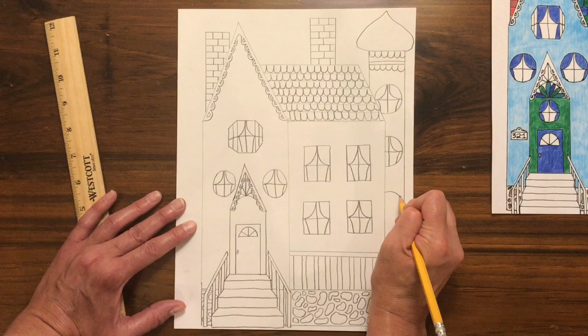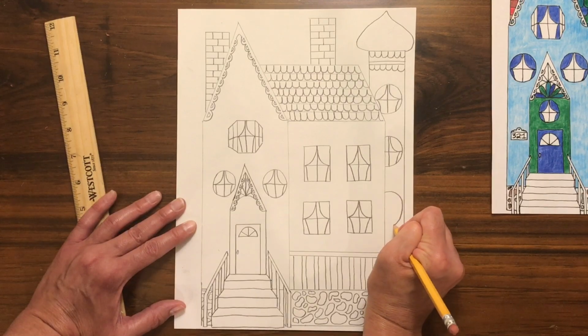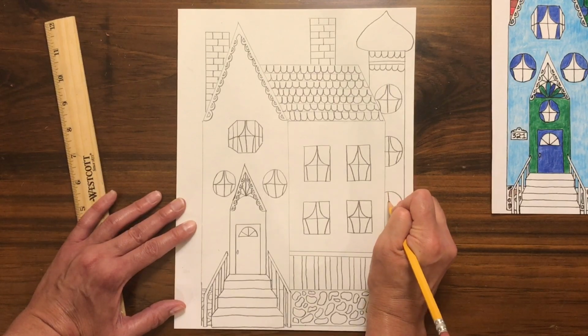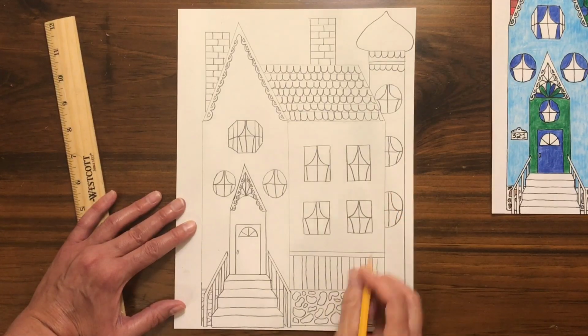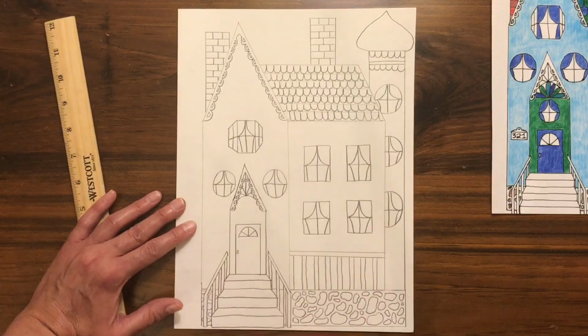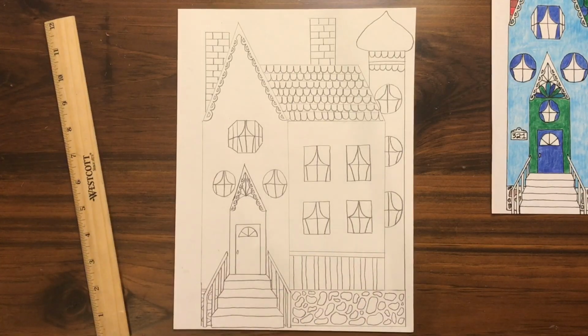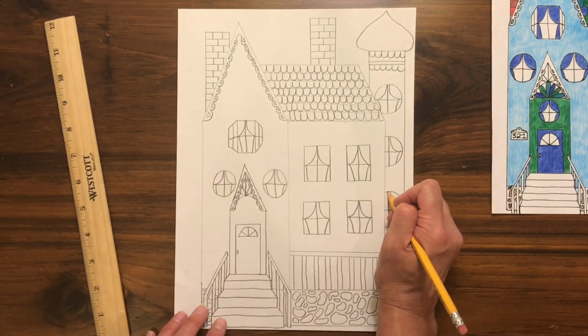Put a third one right here because there's 3 floors. And you don't see the other curtain because this is covering it. And the other side of the curtain, maybe just the top part.